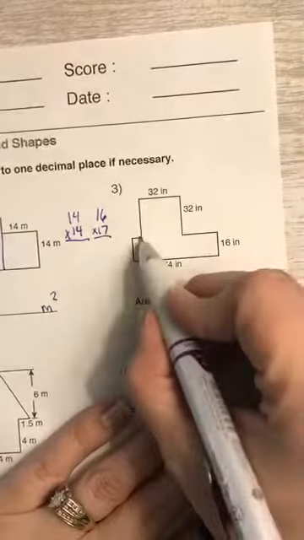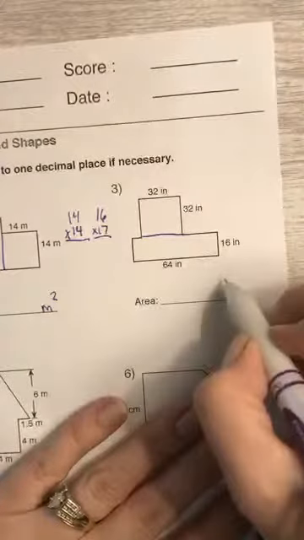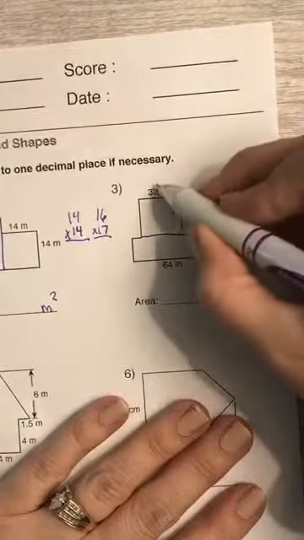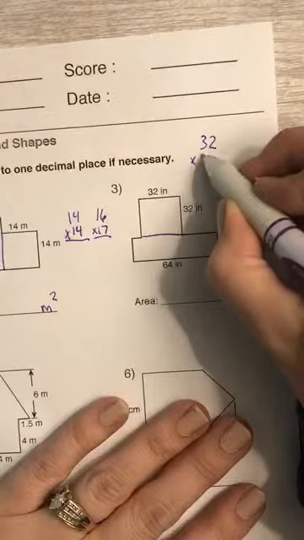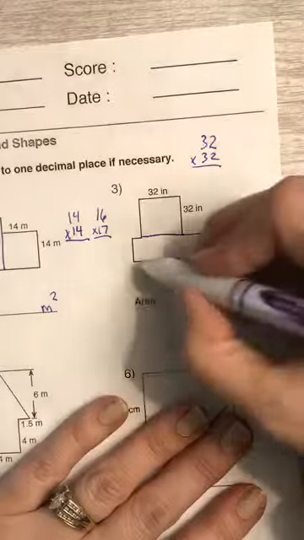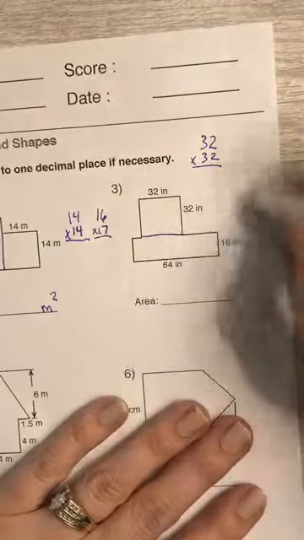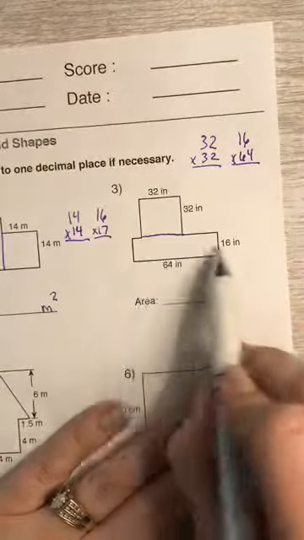With number three, we have a rectangle on top, which is a square, and a rectangle on the bottom. So you're going to need to multiply your 32 times 32 to get your area for that one. Then multiply your 16 times 64 to get your area for the bottom rectangle.